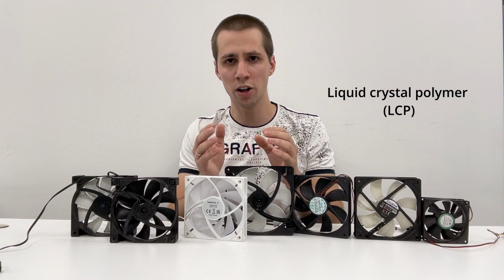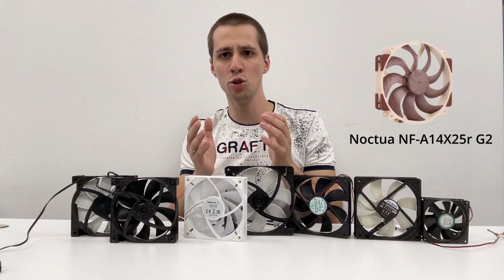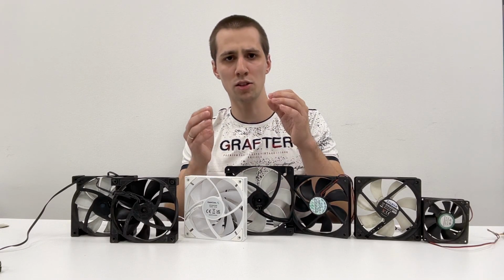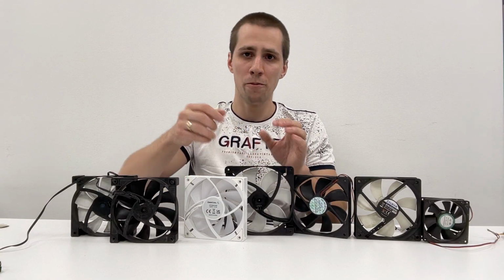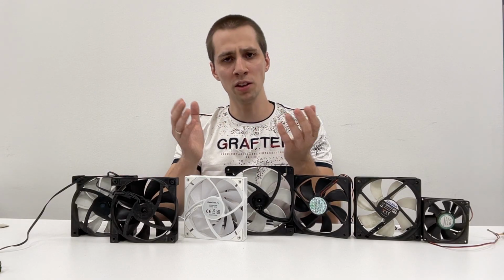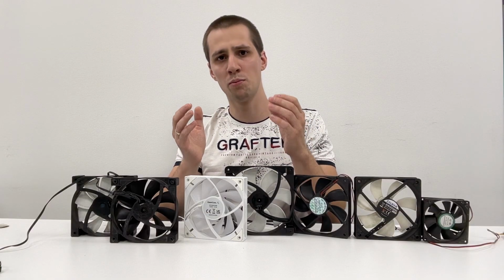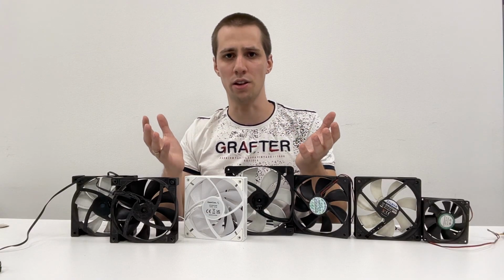Liquid crystal polymer is even more durable and is used in high-end fans. Its strength and thermal resistance allow the blades to maintain very small gaps to the frame, even under high centrifugal force, improving static pressure and efficiency.